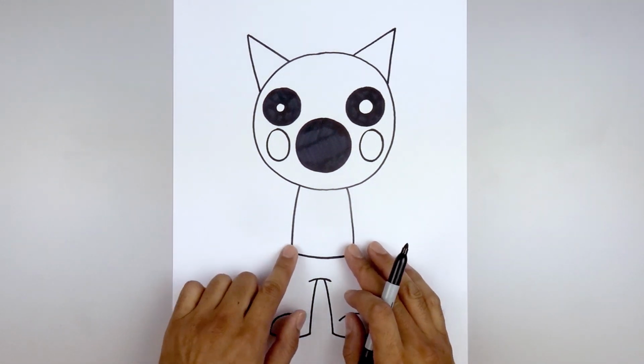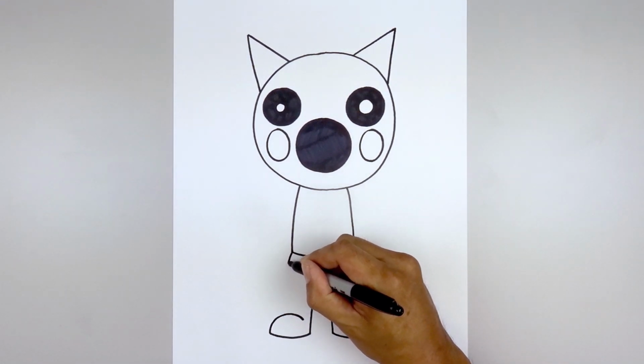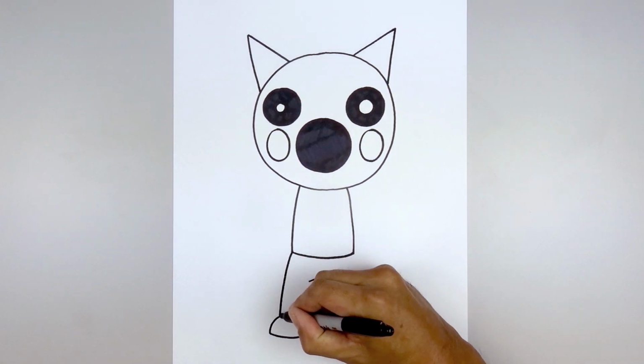Let's go back up to the hips and draw the side leg coming down in behind the feet. We're going to start from the left hip, curve the leg going out, and then come straight down on top of the foot.